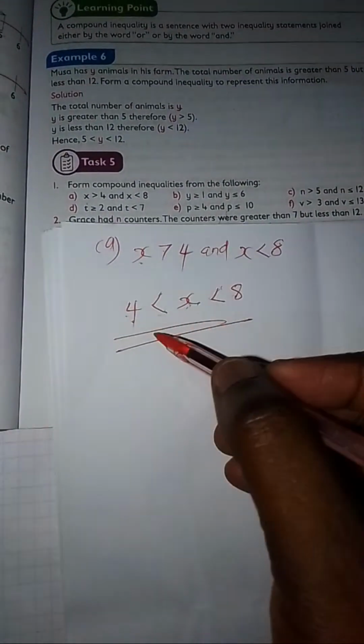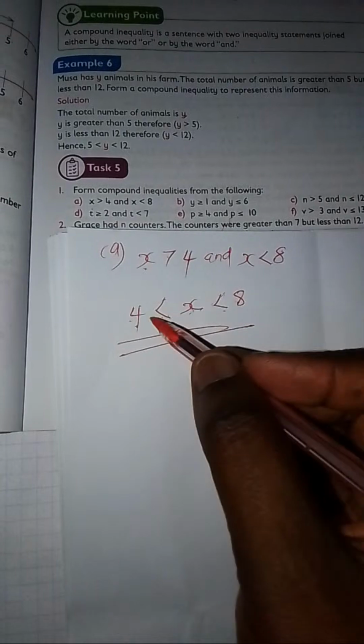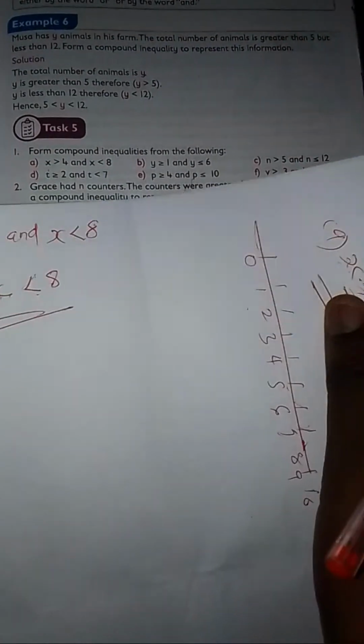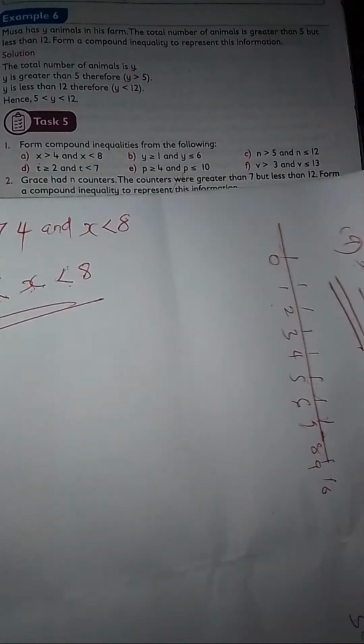The inequality must always have these symbols facing a similar direction, the same direction. So I want us to do the one for part B. This is the one for part B.